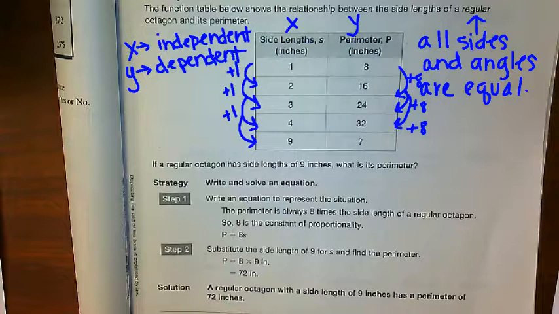All right, the next thing we need to do is write down y over x. y over x is how we can represent the constant of proportionality. So k is actually equal to y over x. If I do that, I get 8 over 1.